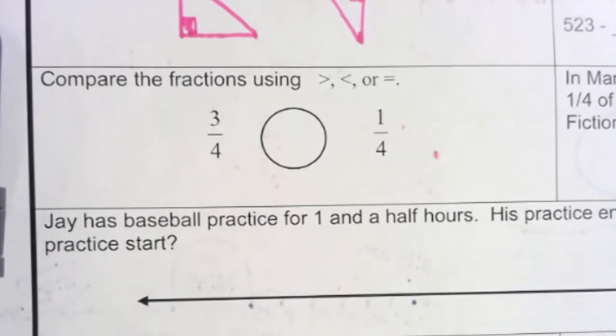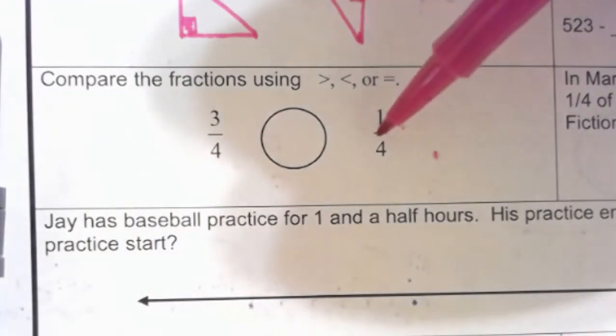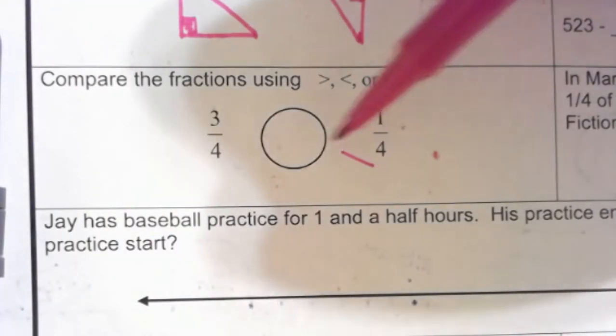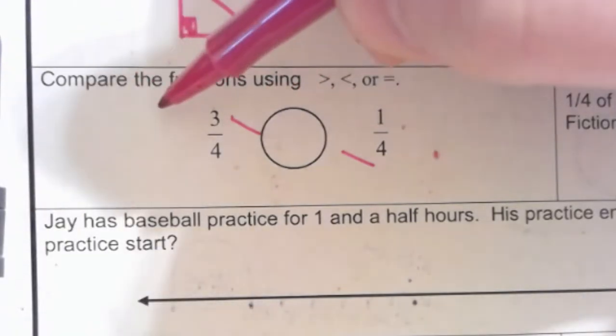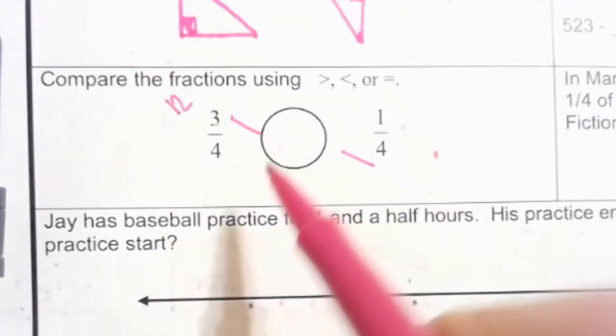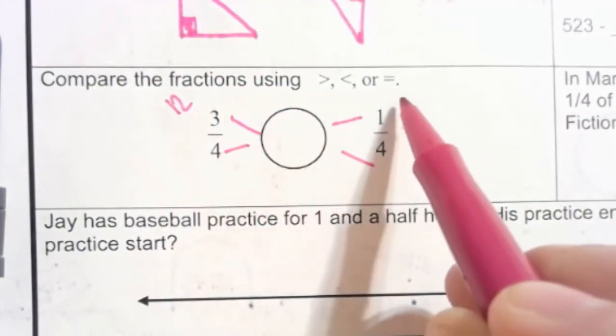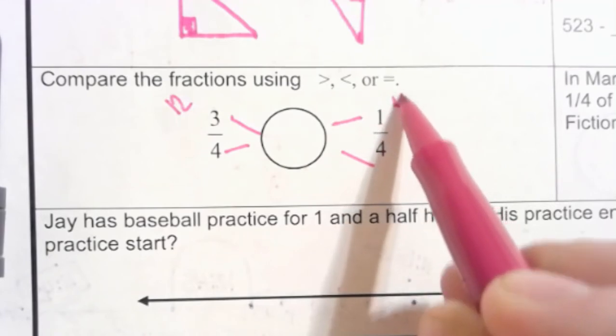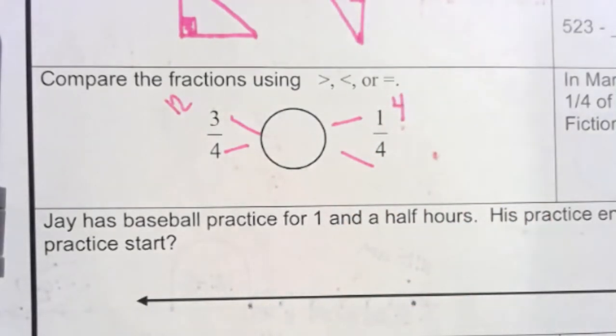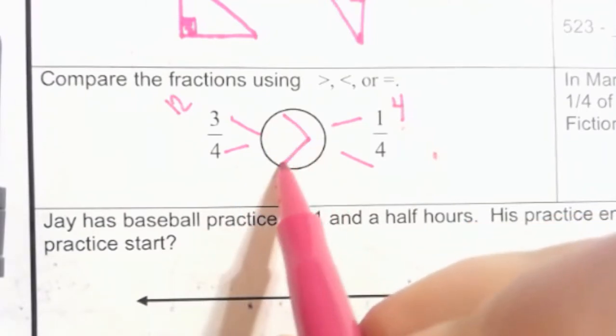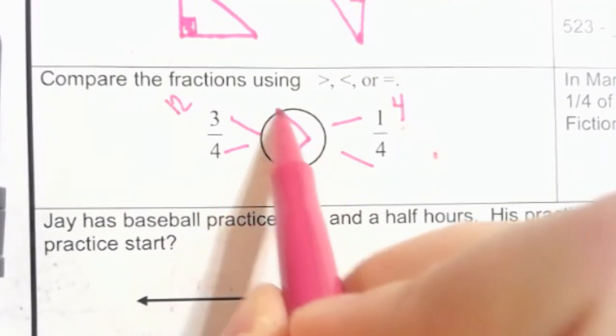We are going to compare fractions at this time. Do you want to do pizza or do you want to do cross multiplying? I like the butterfly cross multiplying method. Okay, let's start down here. 4 times 3 is 12. And 4 times 1 is 4. Which one is bigger, 12 or 4? Well, 12. So that makes 3/4 greater than 1/4.